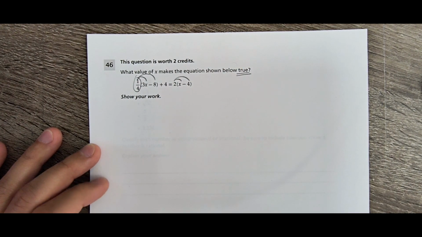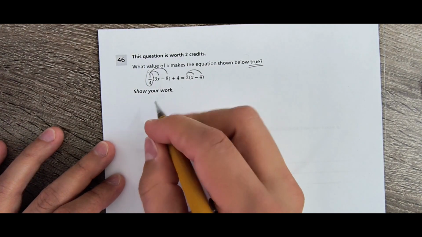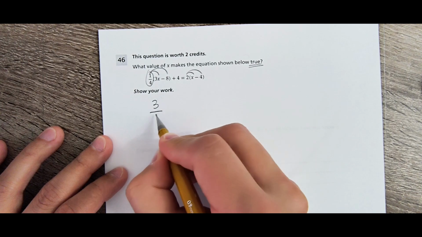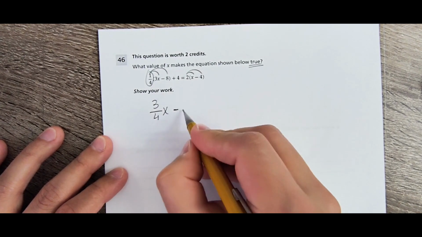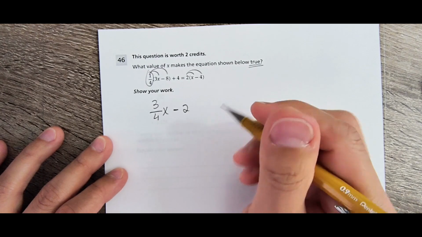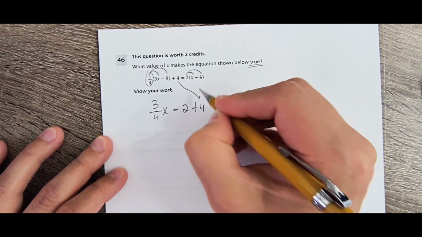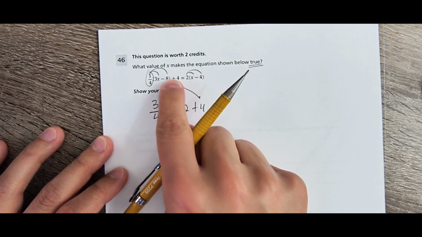So 1/4 times 3x will give me 3/4 of x minus 2, because 1/4 times -8 is 2. And then I just bring down the 4. Remember, don't distribute to the 4 because this is adding. Do not distribute to the 4, only to the parentheses. And then here I'm going to have 2x minus 8.